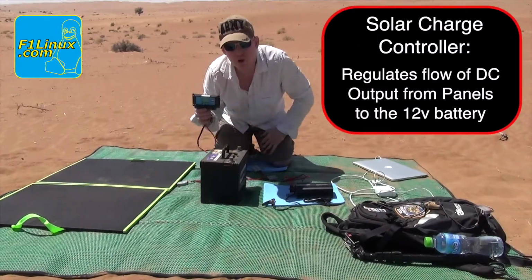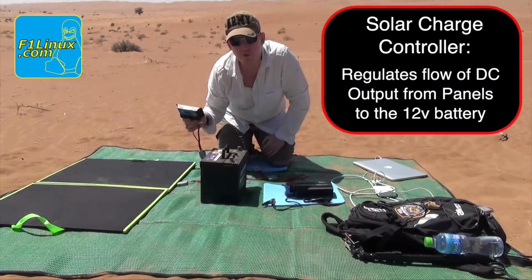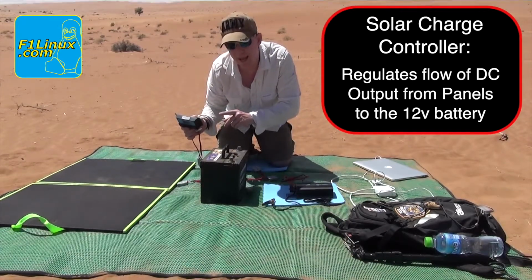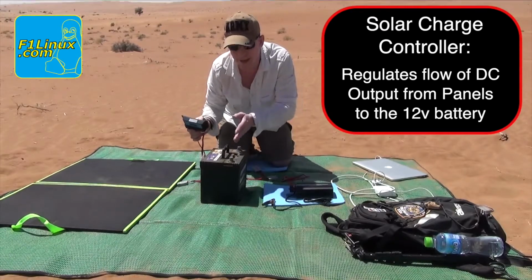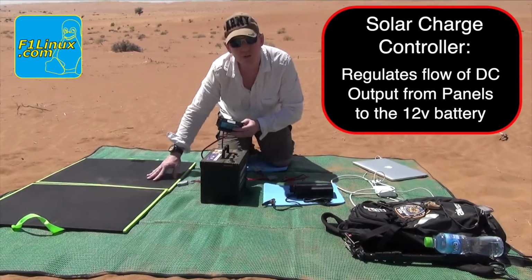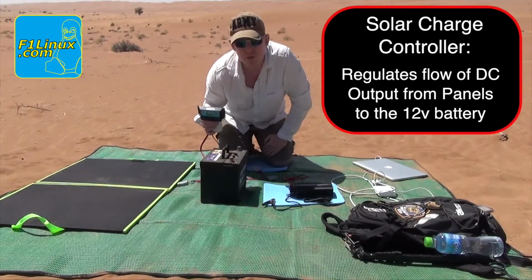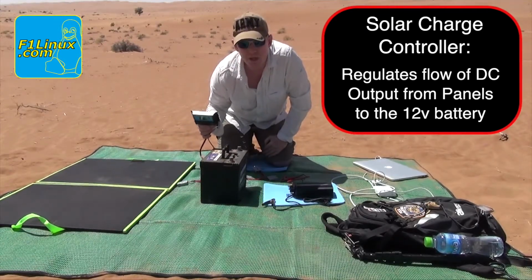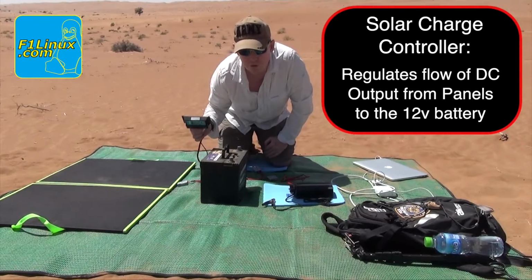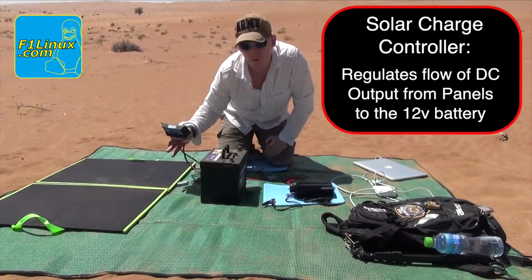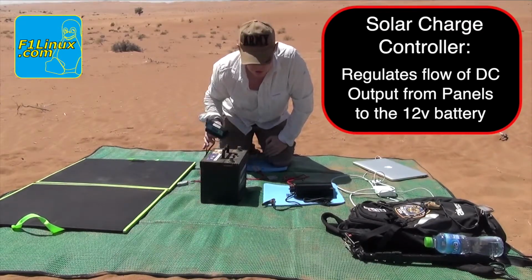Now what the solar charge controller does is it regulates the flow of energy between the panels and the battery. The battery is 12 volt. Panels could send as much as 20 volt. Given the power of the sun and the position of the panels, it can send more voltage to the battery than it wants. So we need this in between the two on the collection side.